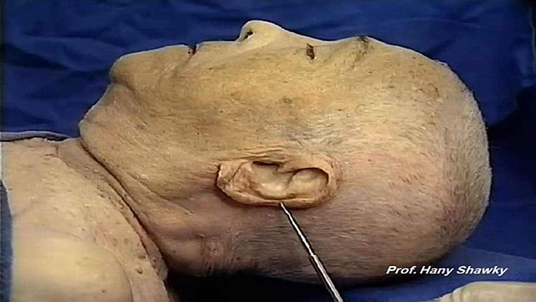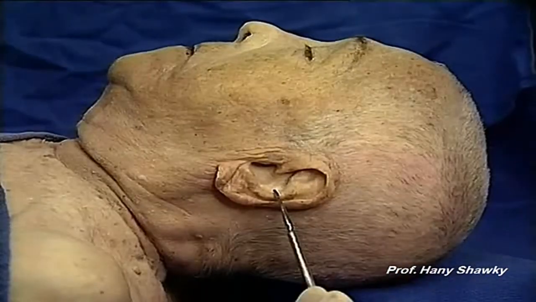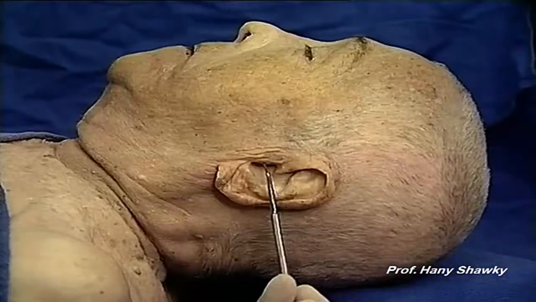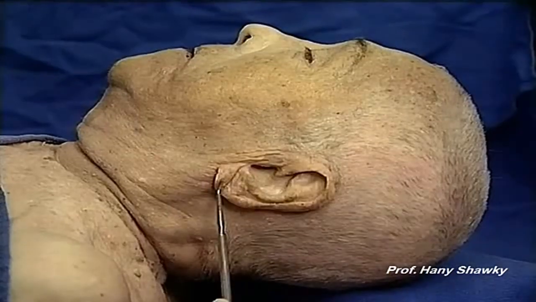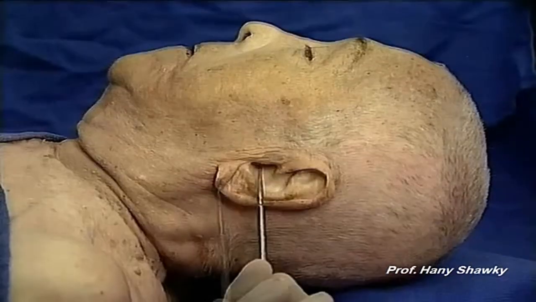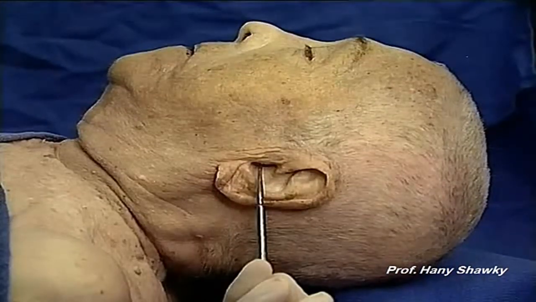Regarding the auricle of the external ear, this is the helix, the antihelix, the tragus, the antitragus, the lobule, and the external auditory meatus.